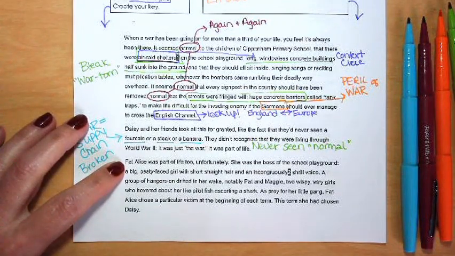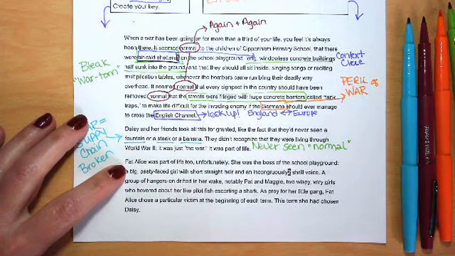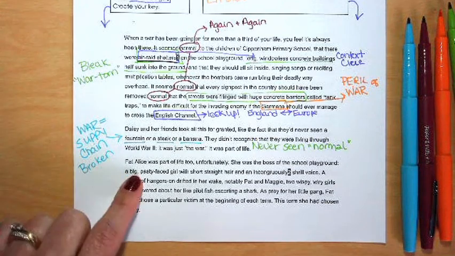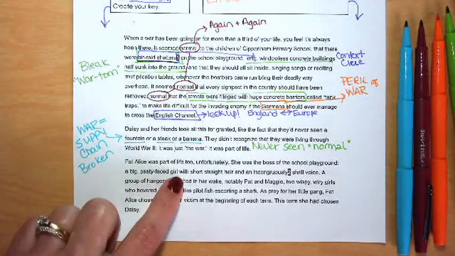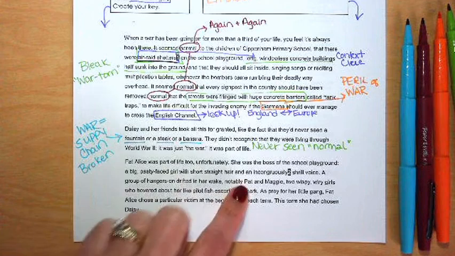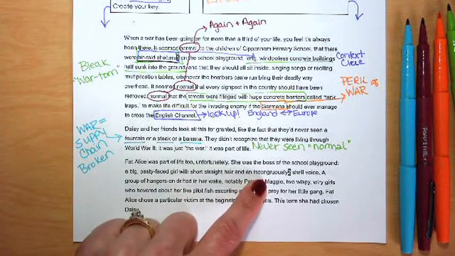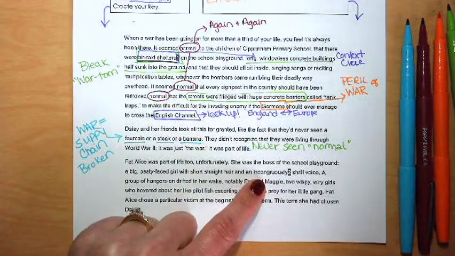Fat Alice was part of life too, unfortunately. She was the boss of the school playground, a big, nasty, pasty faced girl with short, straight hair and an incongruously shrill voice.